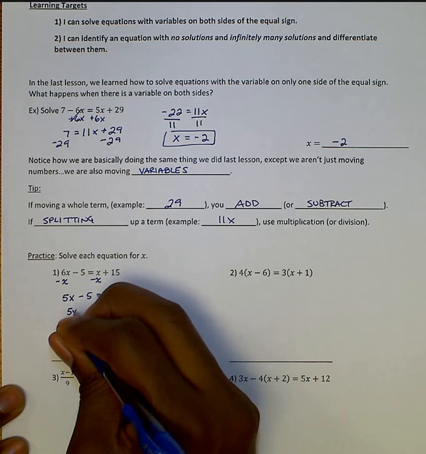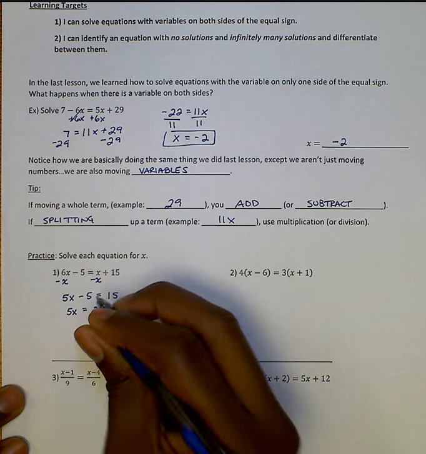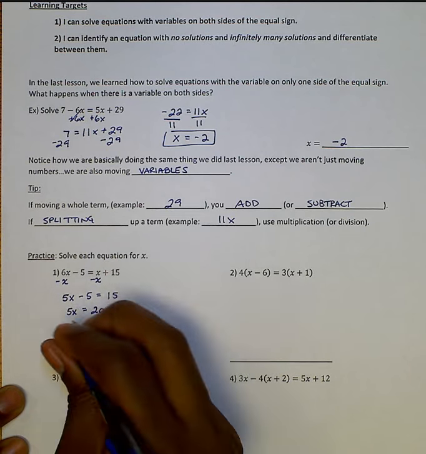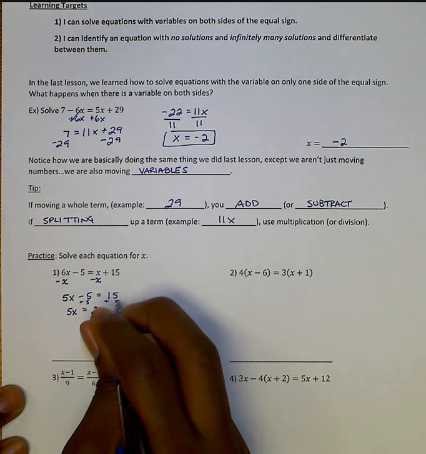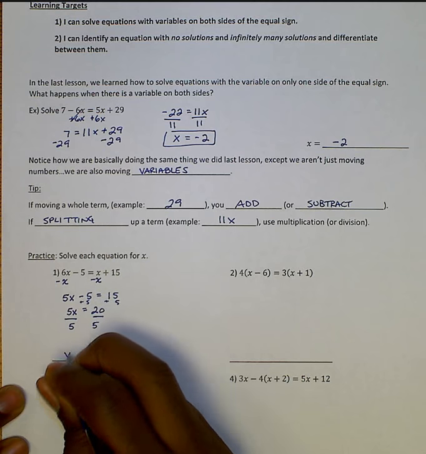I'm going to add 5 to both sides. So 5x equals 20. And then I'm going to divide both sides by 5, and I get x equals 20 divided by 5 is 4.